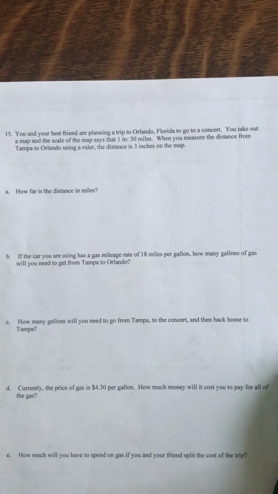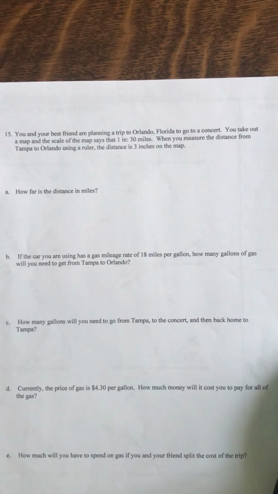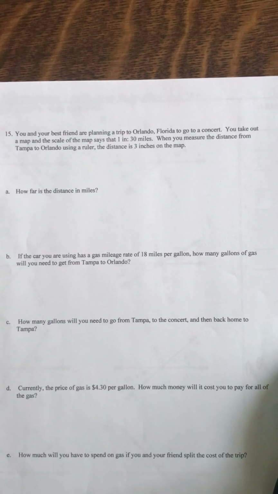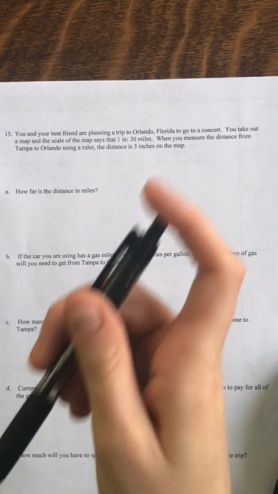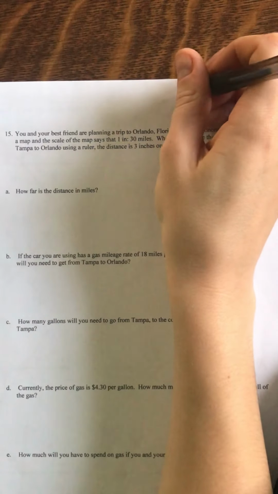So let's break this down, because I don't think a lot of you guys have ever seen a physical copy of a map, but there are physical copies of maps that were used to help you travel. The map was like a smaller replica of the actual distance, because of course you couldn't have a map the entire size of the distance because it wouldn't fit in the car. So it would be a relationship. It would be proportional.